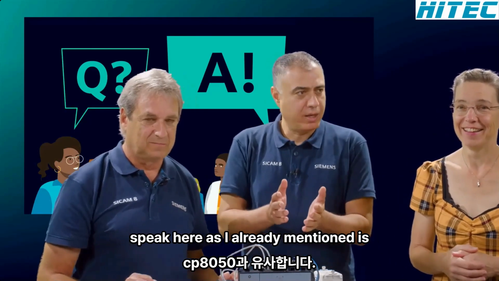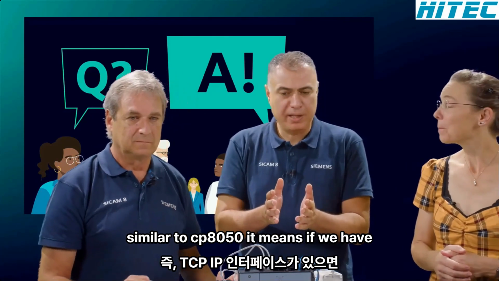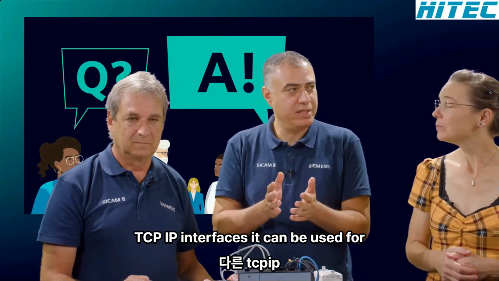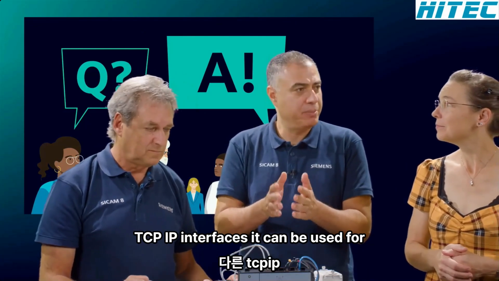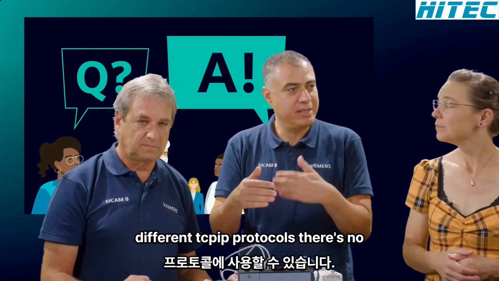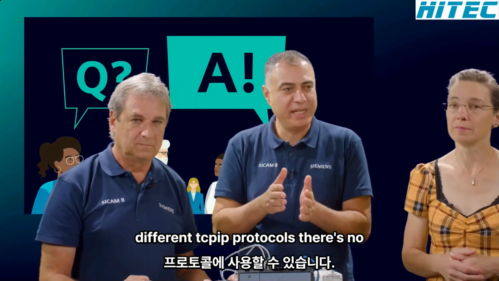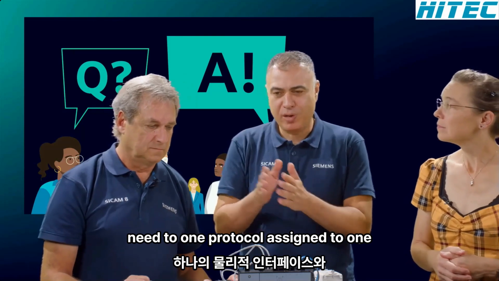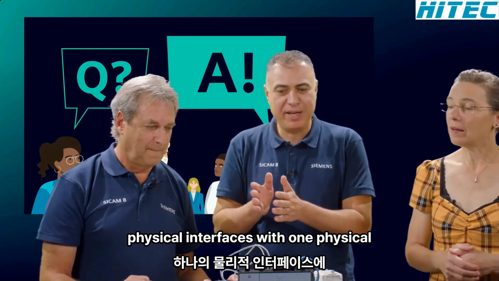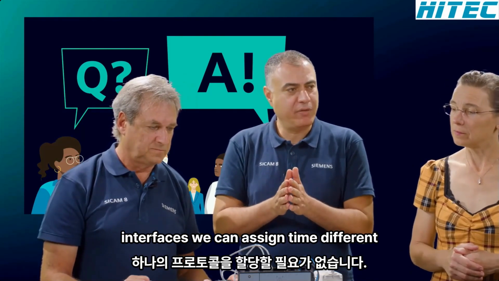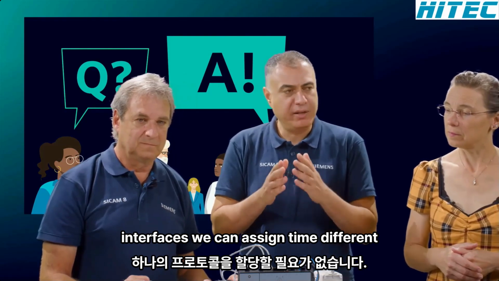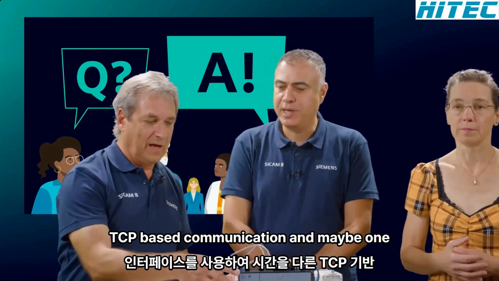And as I already mentioned, it is similar to the CP8050. It means if we have TCP/IP interfaces, they can be used for different TCP/IP protocols. So there is no need for one protocol to be assigned to one physical interface. With one physical interface, we can assign different TCP/IP-based communication protocols.